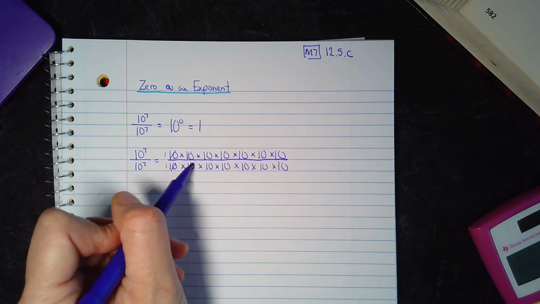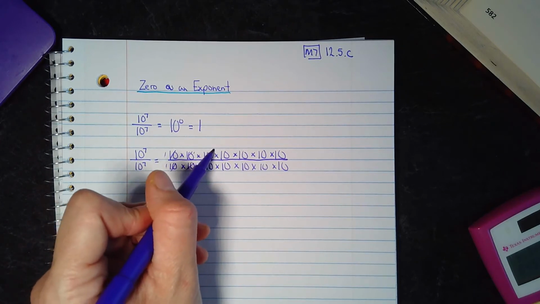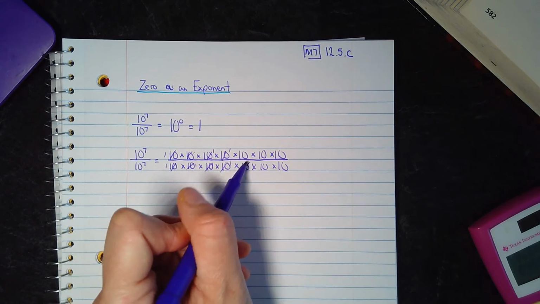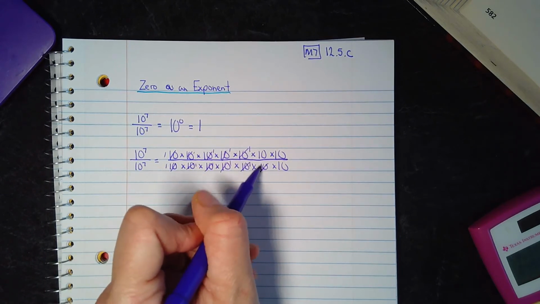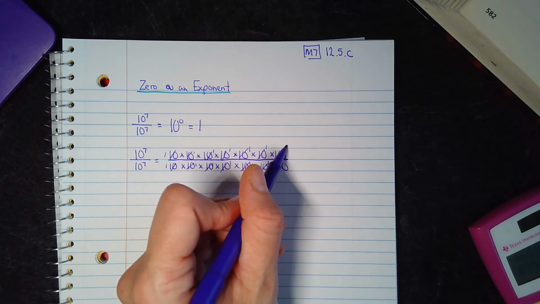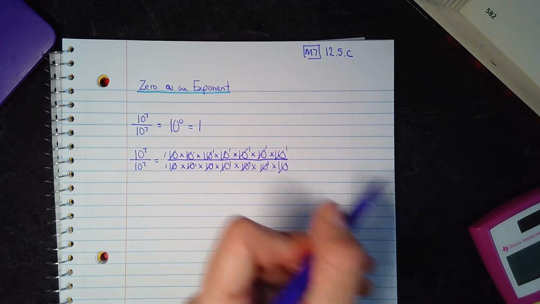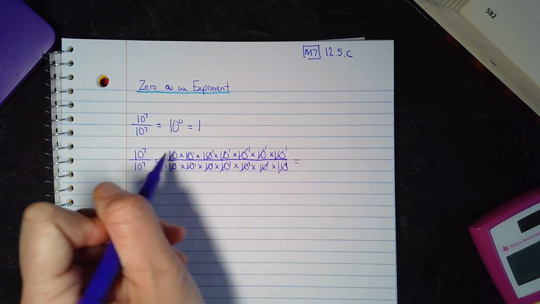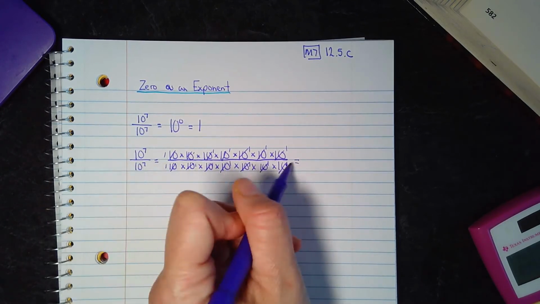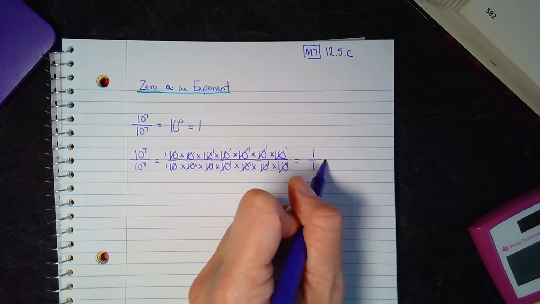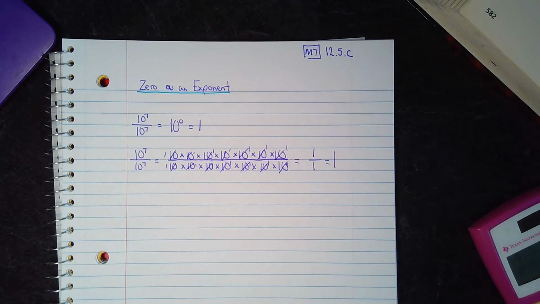Now I can simplify this. I can divide 10 and 10 and get 1, and 10 and 10 simplifies to 1 over 1, and so on and so forth. So all of these, I can simplify down to 1 over 1, and then 1 times 1 times 1, times 7 ones, is just going to equal 1. And so that is why a 0 exponent equals 1.